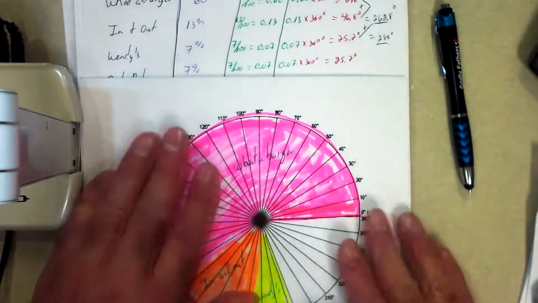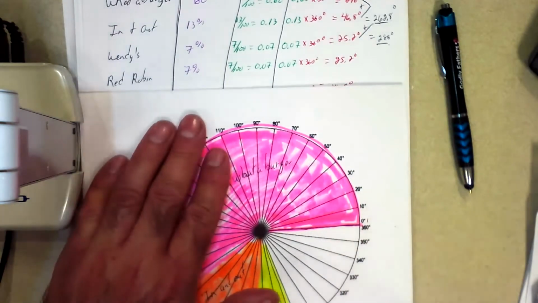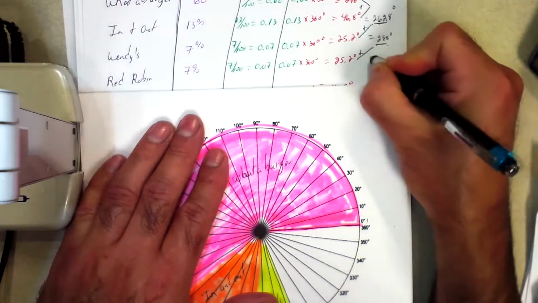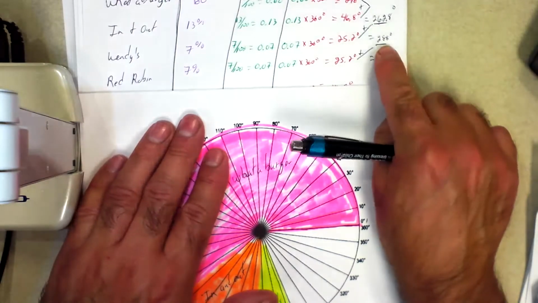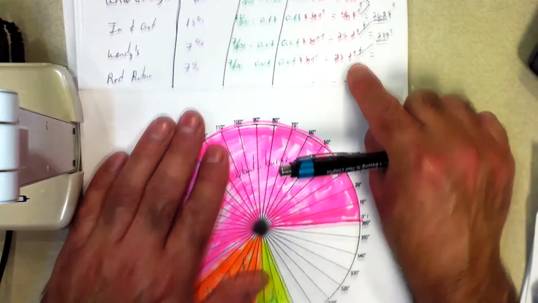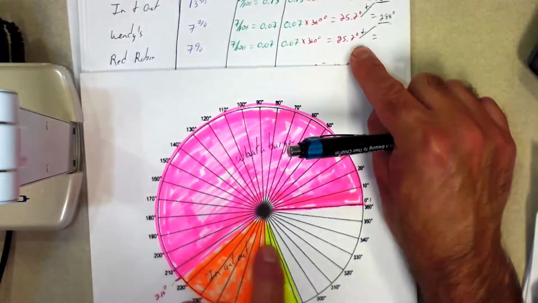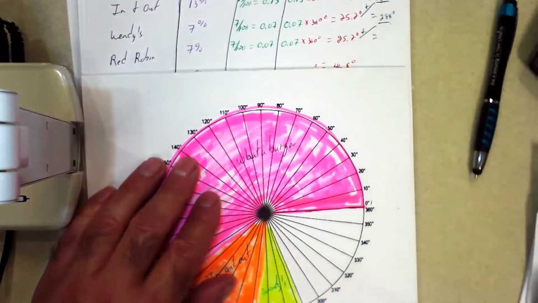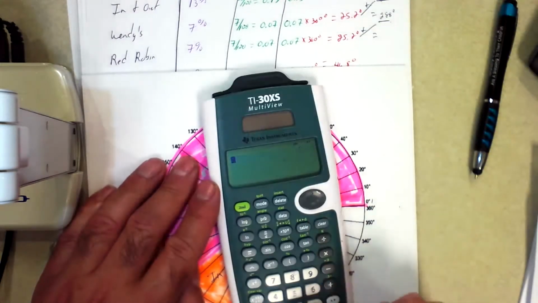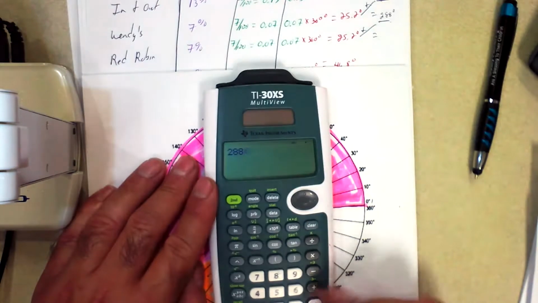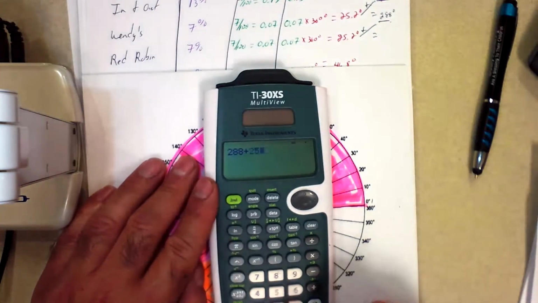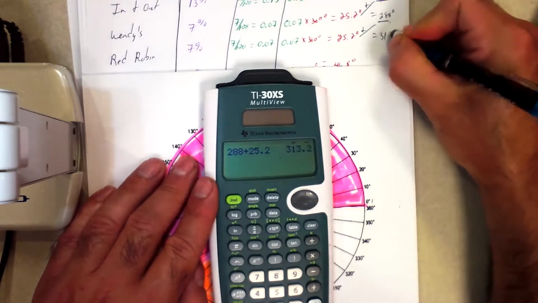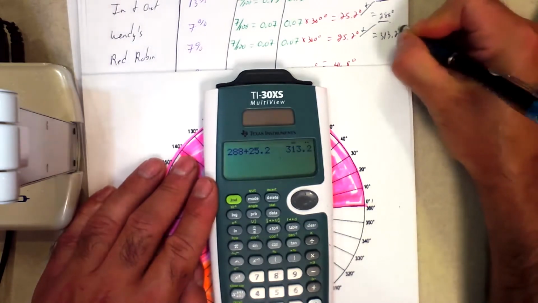All right, so now I've got to graph the Red Robin. So I'm going to add these two together, the 288 plus the 25.2, and that'll give me the edge for the Red Robin. So let's add 288 plus 25.2. It is 313.2 degrees.